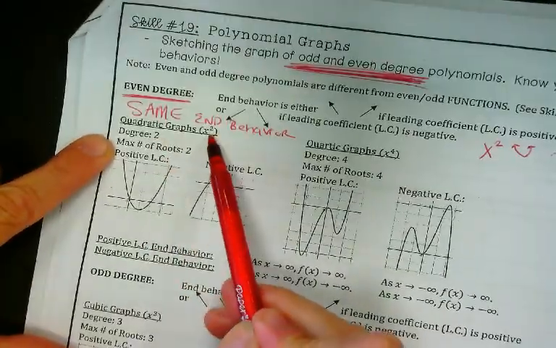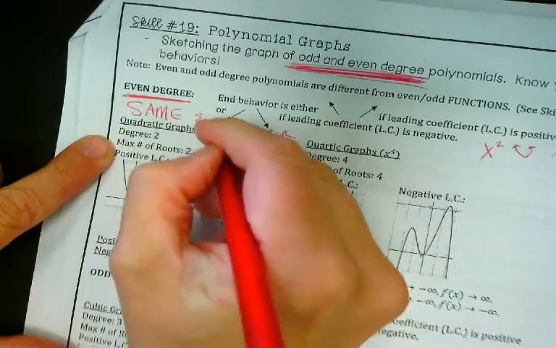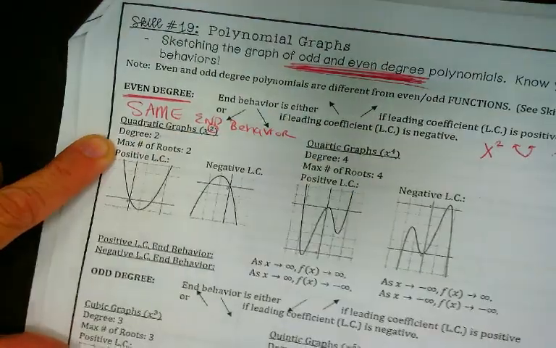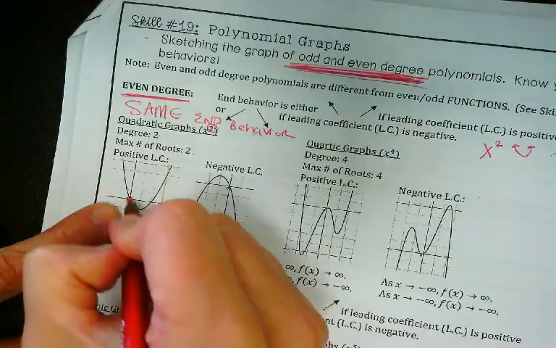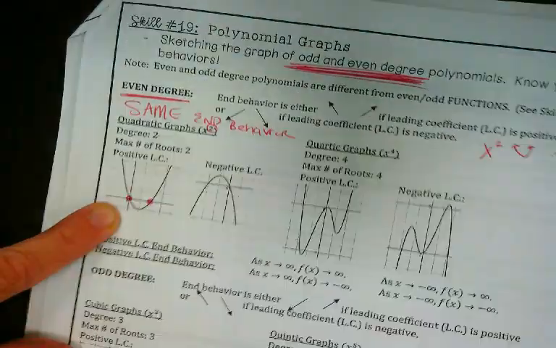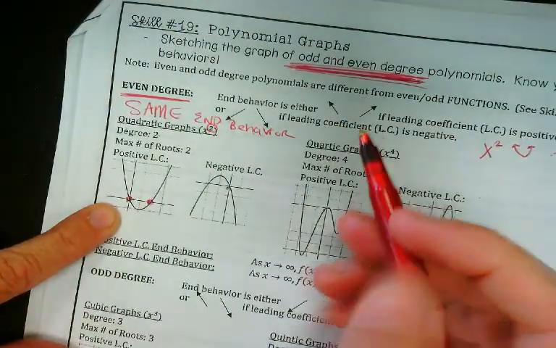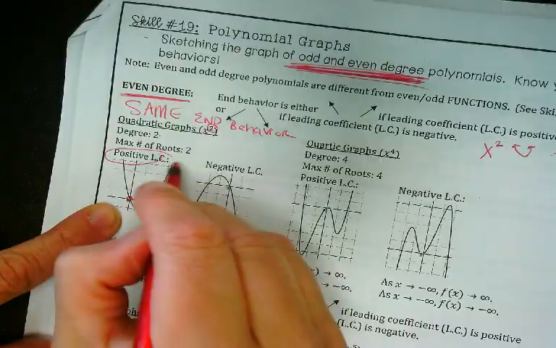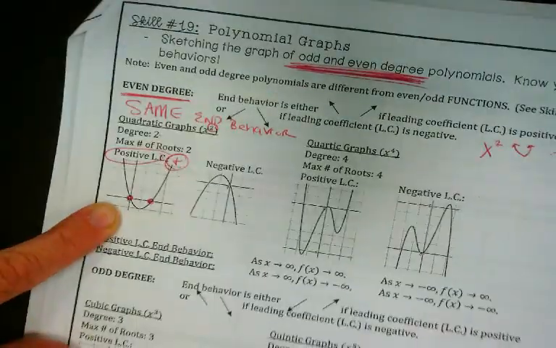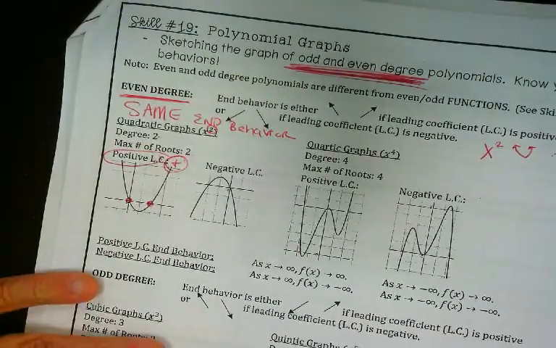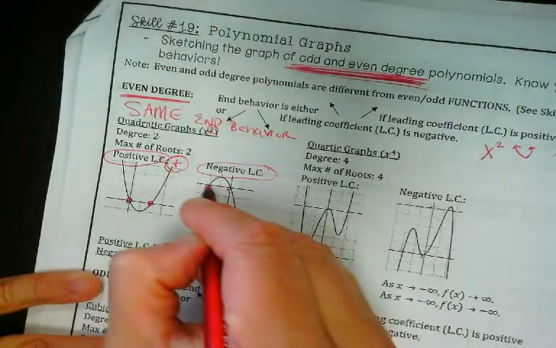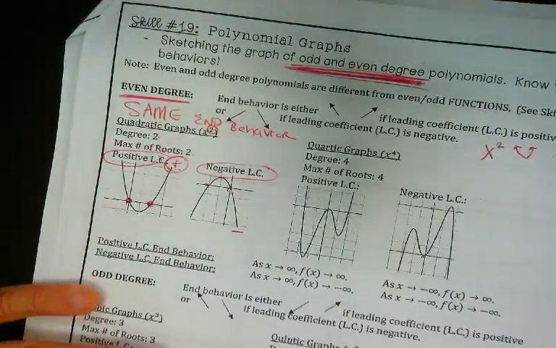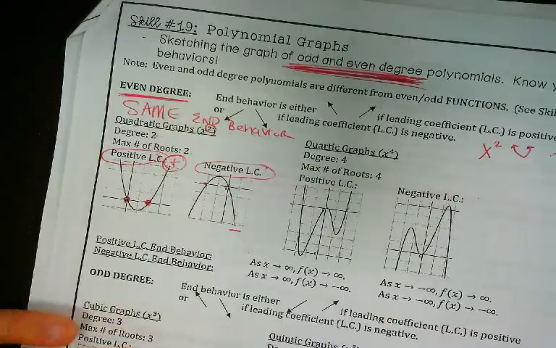All right, so here's a couple examples. This says it's a degree 2, like an x squared. So the degree is the exponent, degree is 2. That tells me it can have a maximum of 2 roots. So here's an example. This one has 2 roots. And this is a positive leading coefficient because it's ending up. This has a negative leading coefficient because it's ending down. So there's 2 things you're looking for, the degree and the leading coefficient.